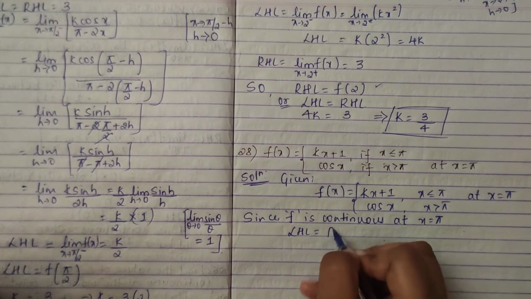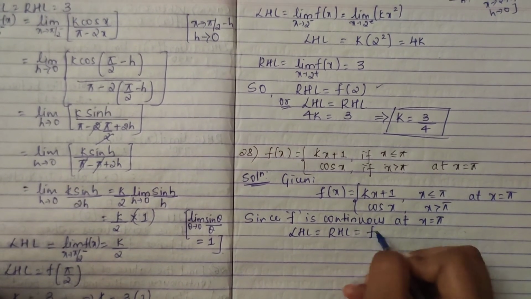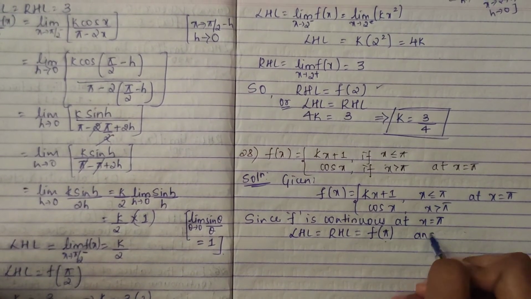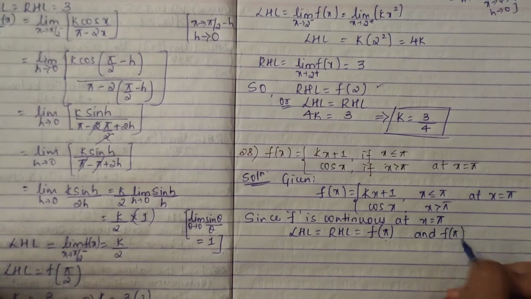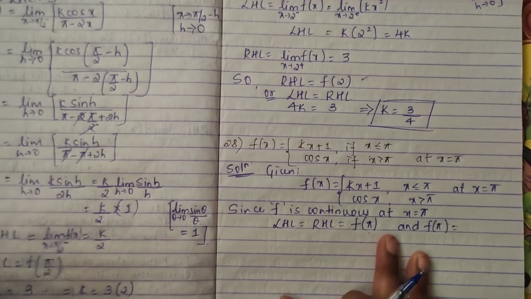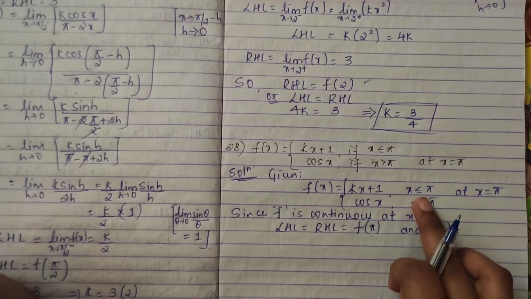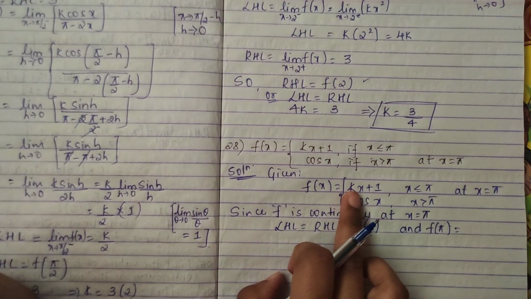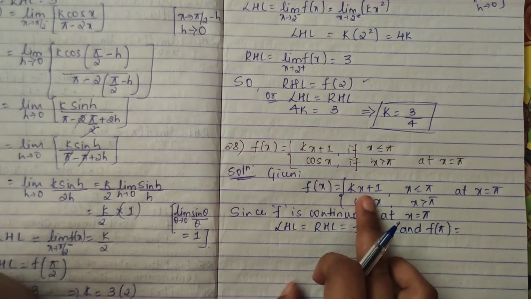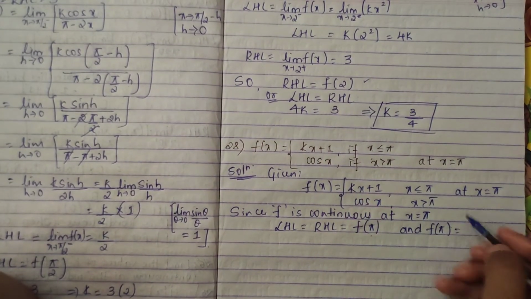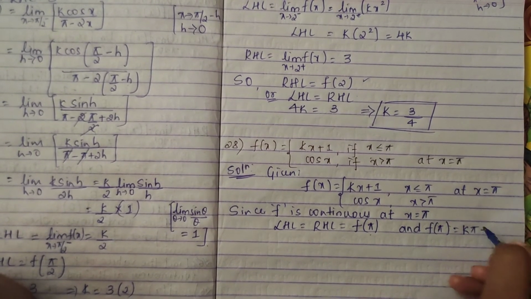at x is equal to pi, so how will we do? LHL is equal to RHL is equal to f of pi, the value at pi. What is my value at pi? Exactly at x is equal to pi, which condition is it? The first condition. And what is it? kx plus 1. f of x is kx plus 1. So f of pi will be k pi plus 1.